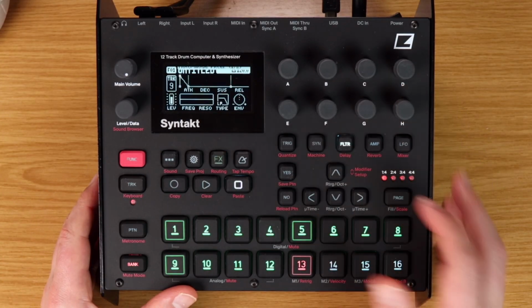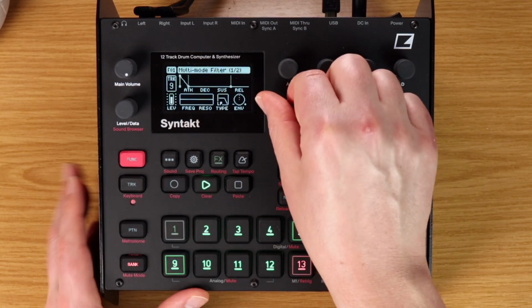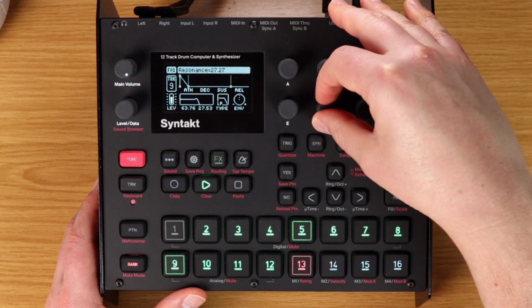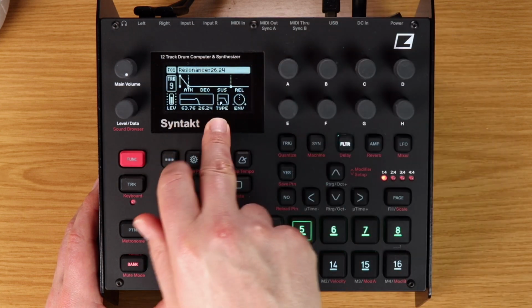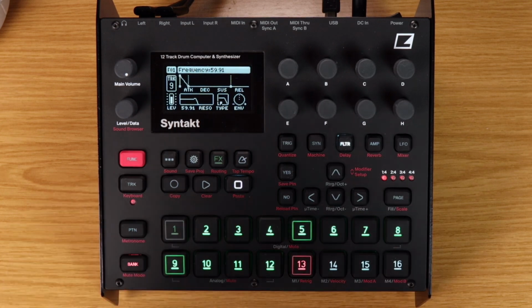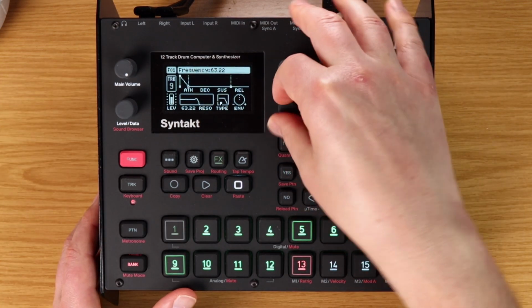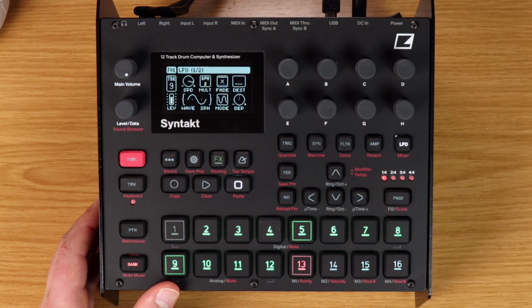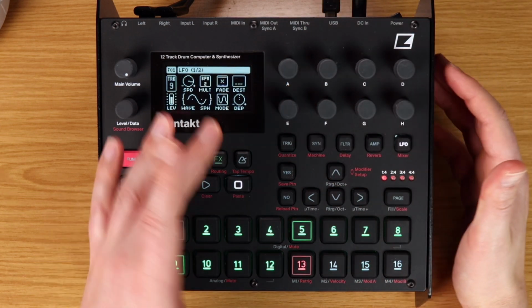So let's go to track 9, let's go to the filter, and just bring the cutoff down to halfway, add a bit of resonance, and this is going to be what we're going to modulate, the filter cutoff, which will clearly give you a representation of what the LFO is doing. So let's put it back in the middle. Let's go to the LFO page and select our first destination.